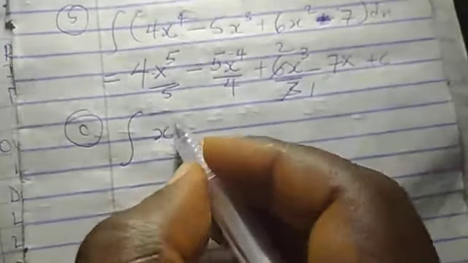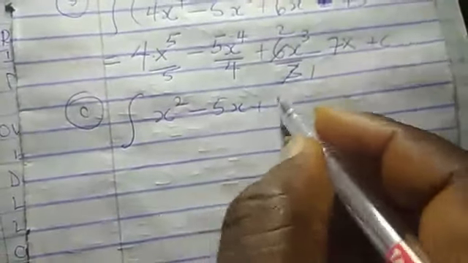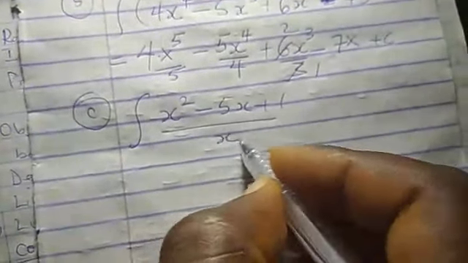Now let's consider this. Let's assume that you have x squared minus 5x plus 1 divided by x.